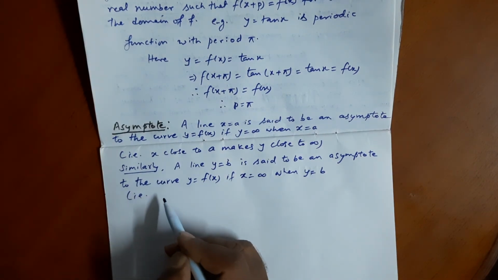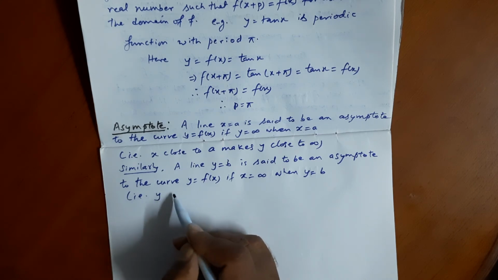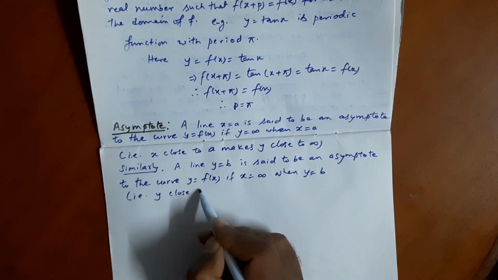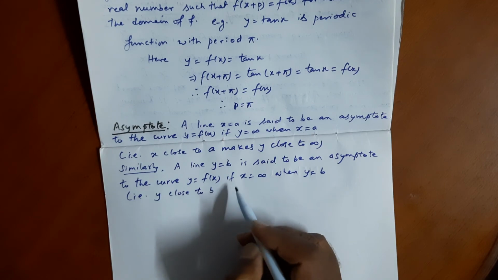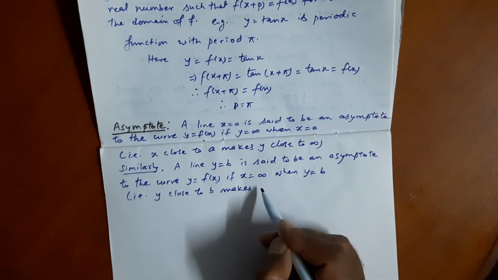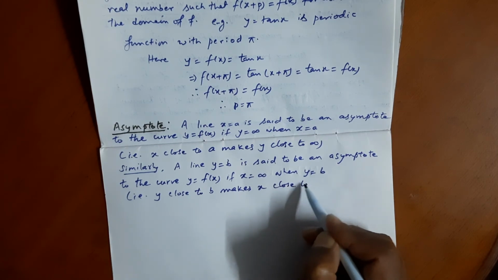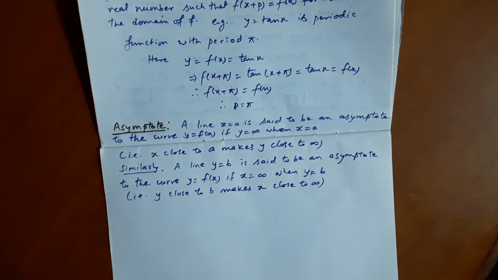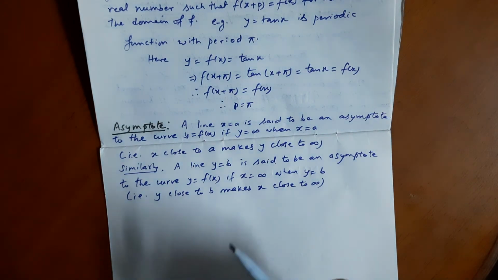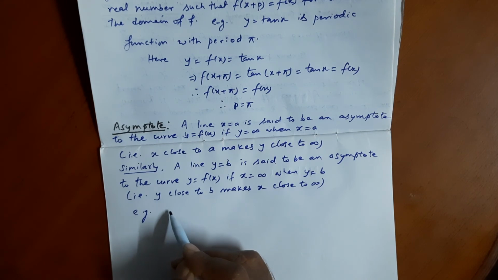That is, y close to b makes x close to infinity. Okay, so for this, just take one example.